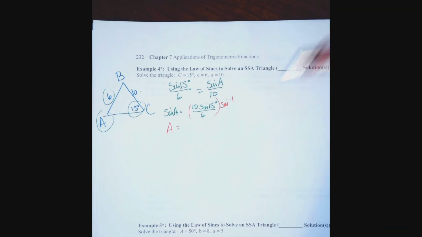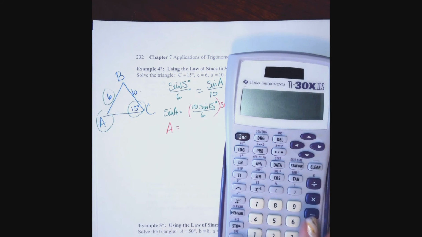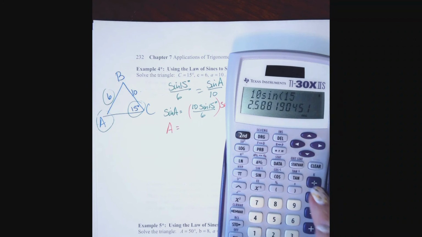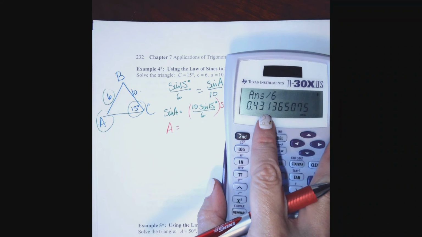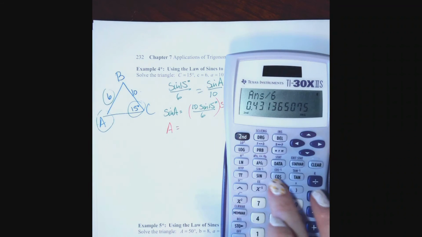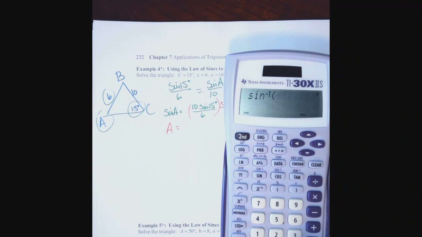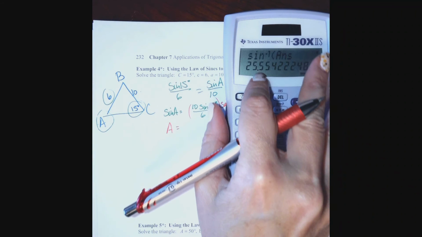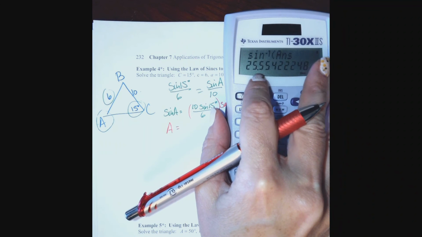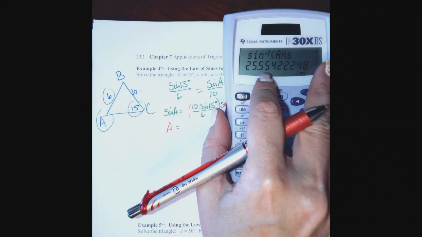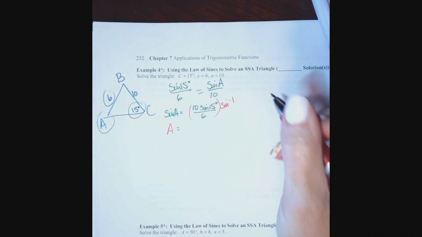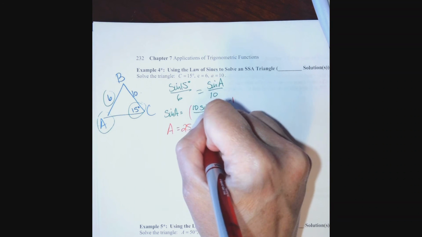When I put this into my calculator, I should get about 0.43. I'm not going to round it off. So I have 10 times the sine of 15 degrees divided by 6. Yep, that's what I get. I'm going to take sine inverse and have it pull that answer back for me. Second answer, enter. That's my angle measure for my first angle A, 25.55 degrees.